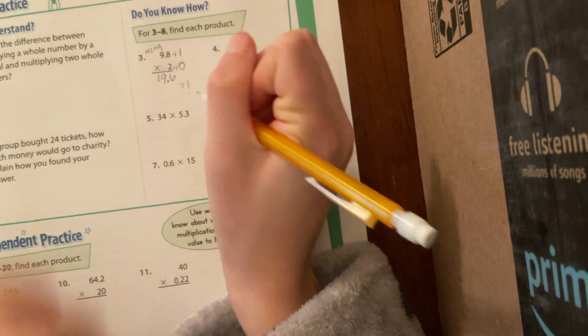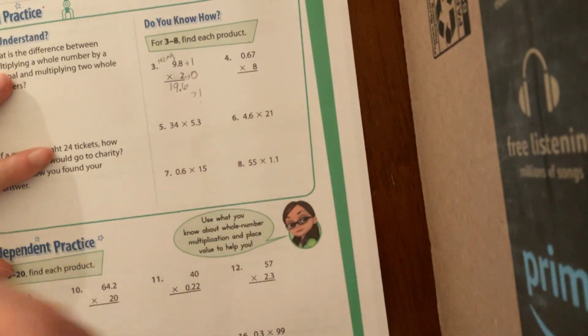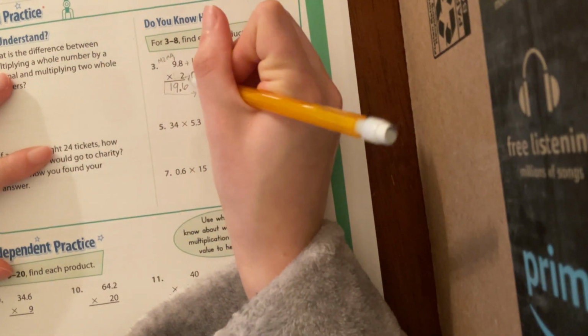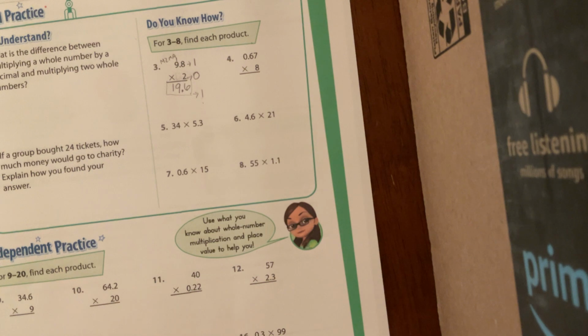That 1 digit is going to be my 6. So my answer is going to be 19.6 or 19 6/10. Make sure you box your answer on your whiteboard. Okay, so now you can go ahead and erase that.